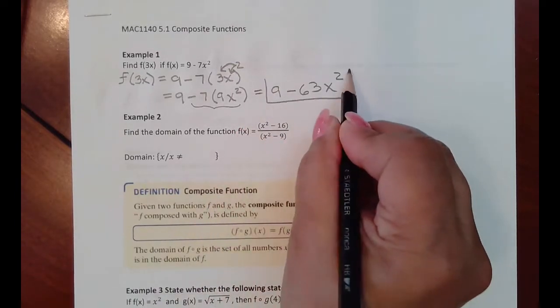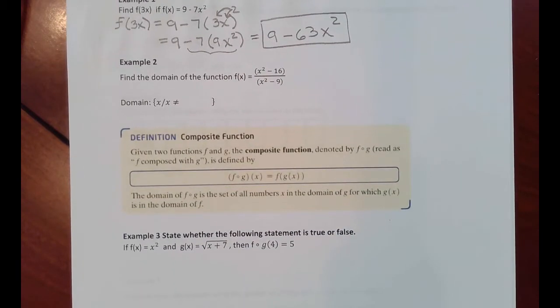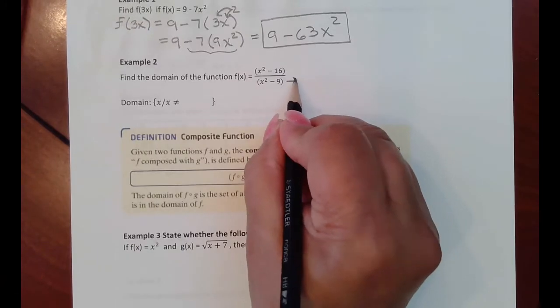Okay, moving on to the next problem. In this problem, we're seeing if you understand how to tell someone what the domain of a fraction is, because many of these problems will end up being fractions, and the bottom of a fraction cannot equal 0.